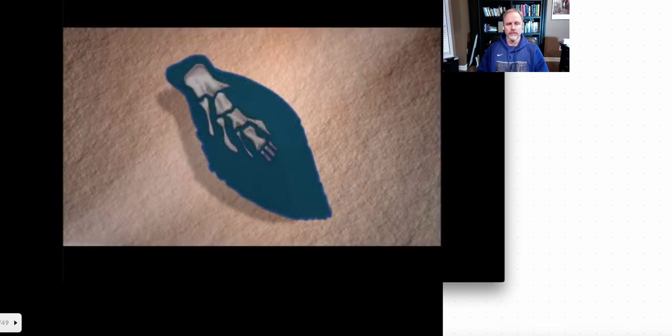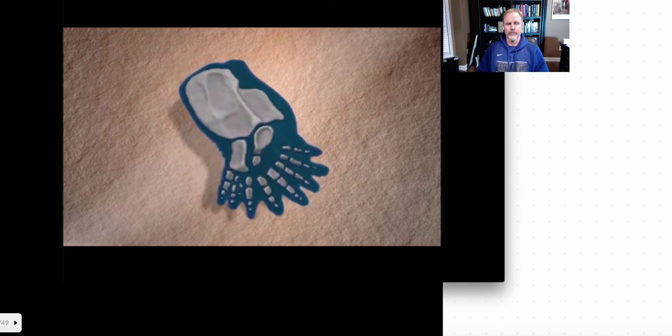With the basic pattern already there, the fin-to-limb transition took place in a series of small changes occurring over millions of years.